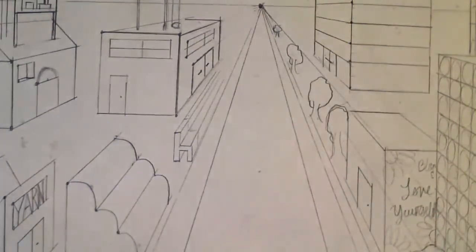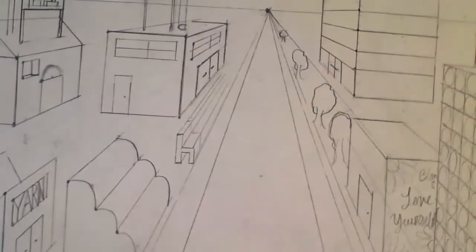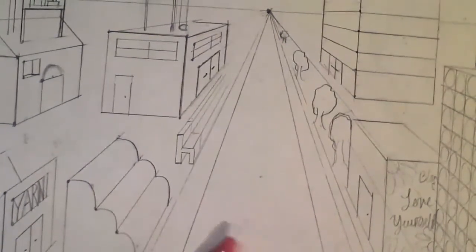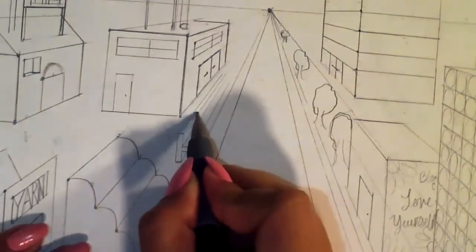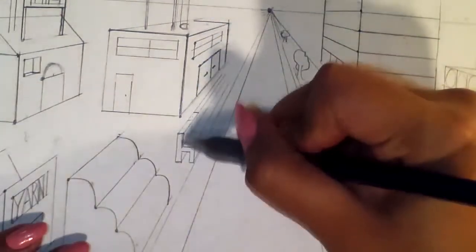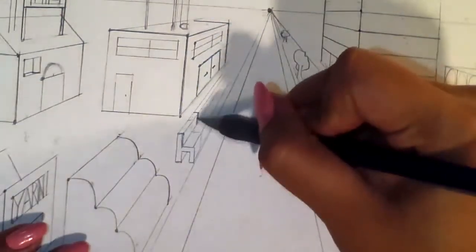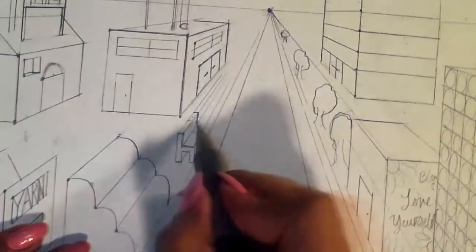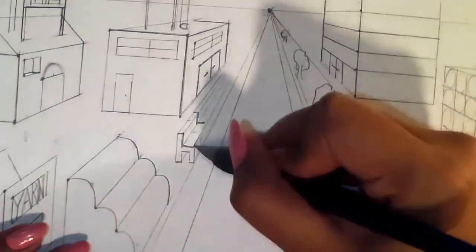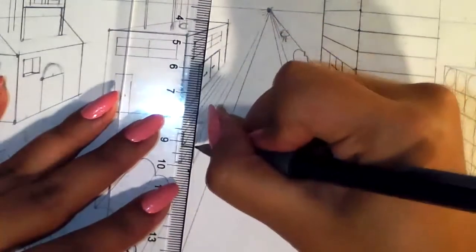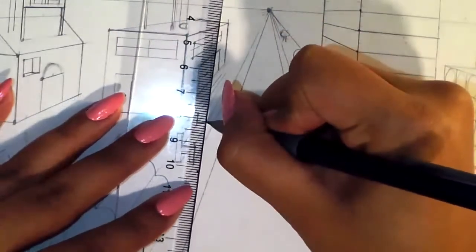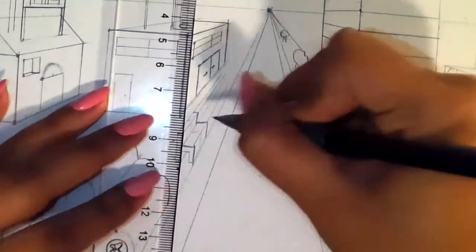So I want to make my bench much, much longer, much, much wider for more people to sit down. So if this is horizontal, this is going to be horizontal. If this is vertical right here, this is going to be vertical. If this is horizontal, this is horizontal. And if this is vertical, please, please, please use your ruler. If you feel like you're not going to get it, then this is going to be vertical.